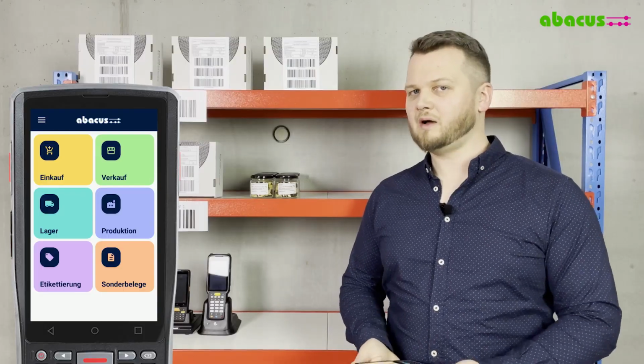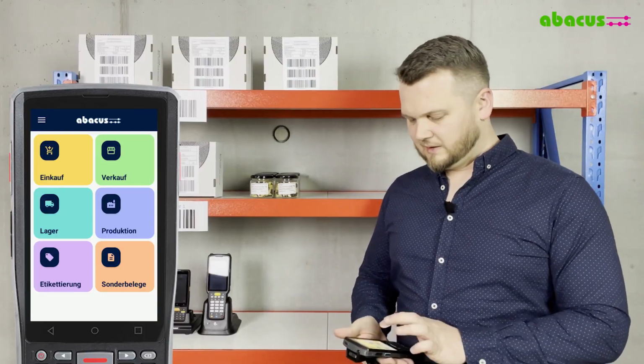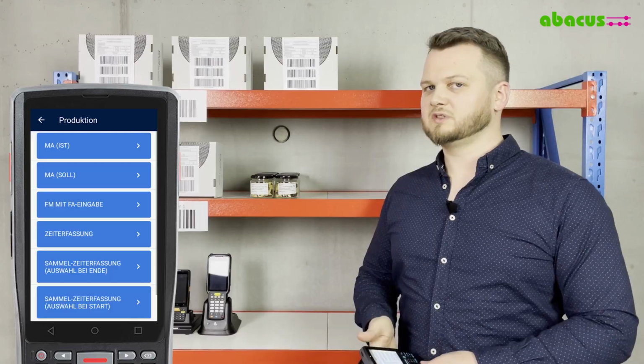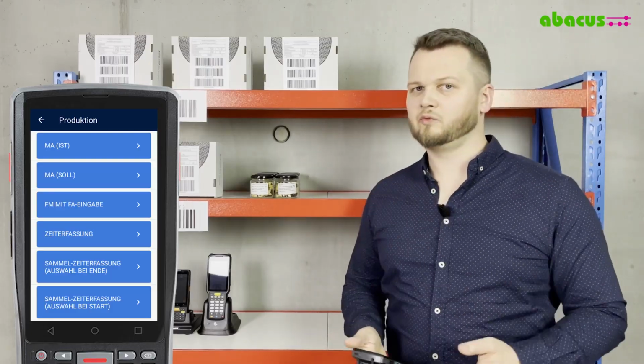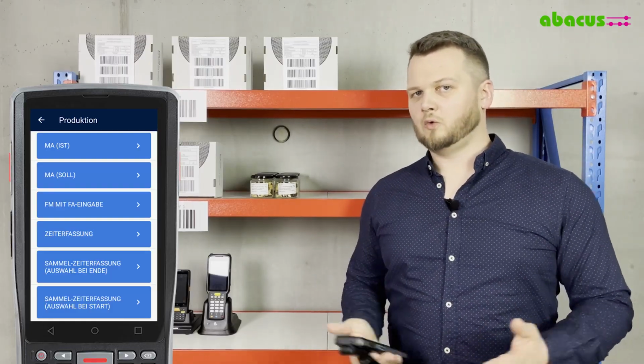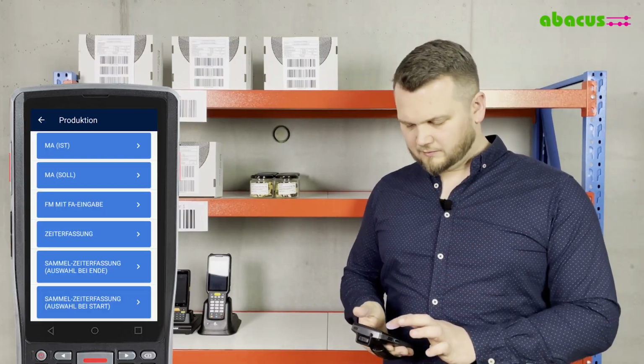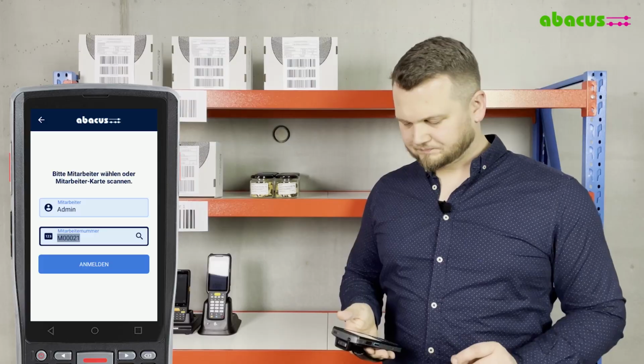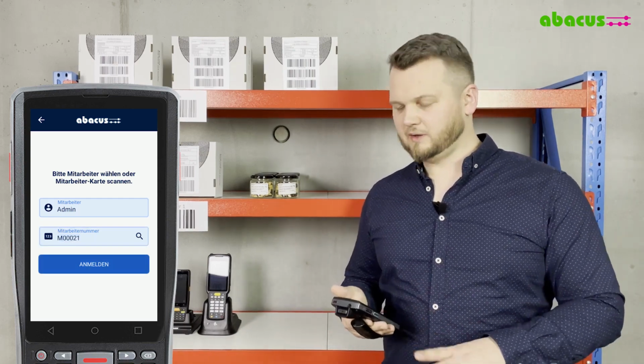Now let's move on to production. If you are a company that also produces with inventory management and MDC, I also have the usual option here to make my corresponding material feedback. That is, my completion reports or time recordings. We'll start with the latter, time recording, where I can again select an employee. For example, if shift 1 is the regular account, but there are other employees in this shift, I can select an employee separately.